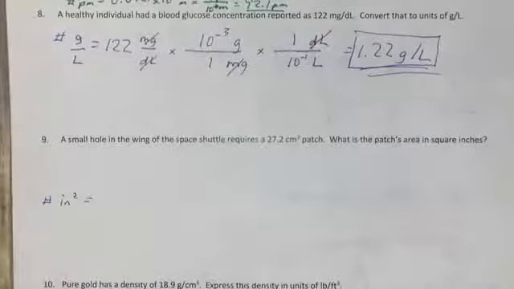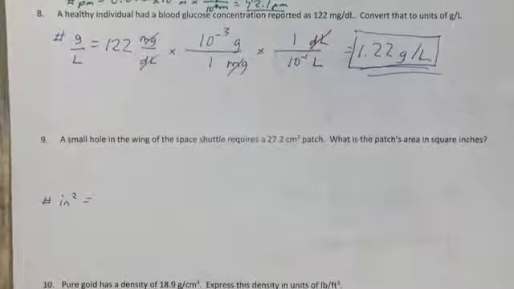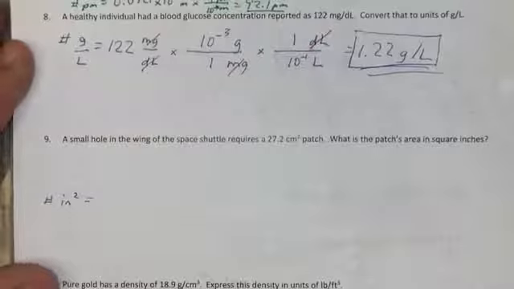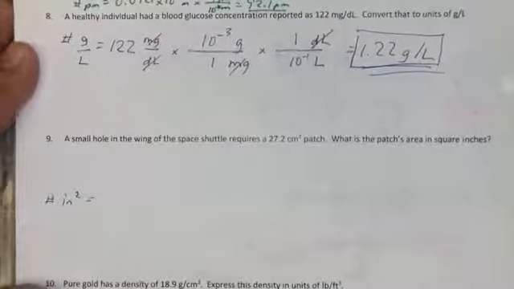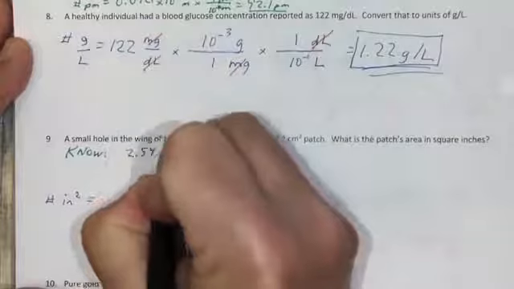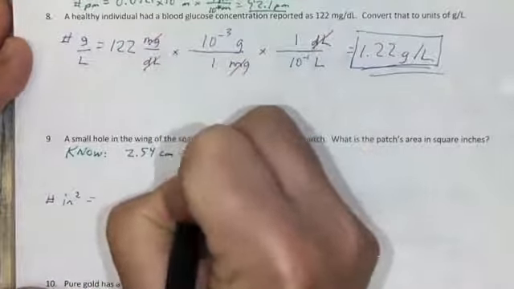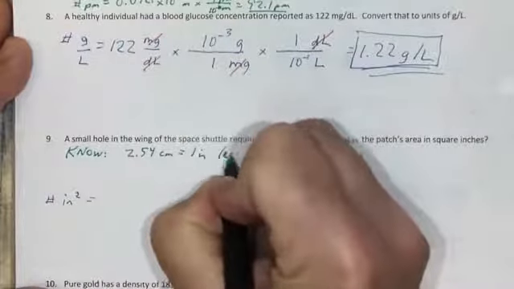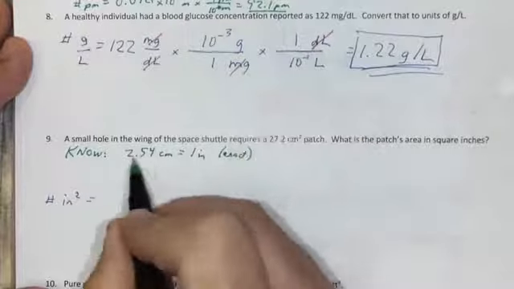Now, let's think about, what do you have to know? There are lots of conversion factors, and I want you to know 2 conversion factors between the English system and the metric system. I want you to know that 2.54 centimeters is equal to 1 inch, and that's exact, and that means there's an infinite number of significant figures.